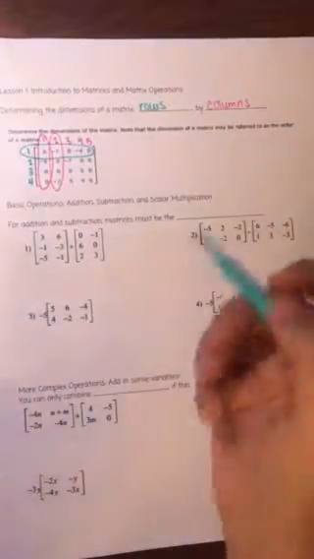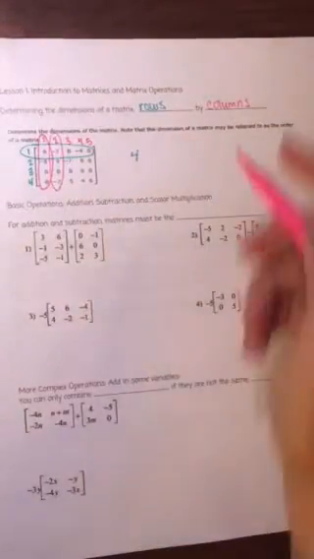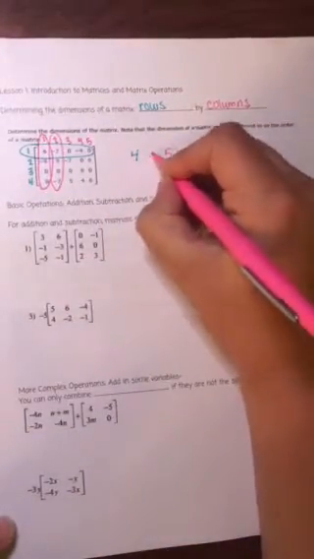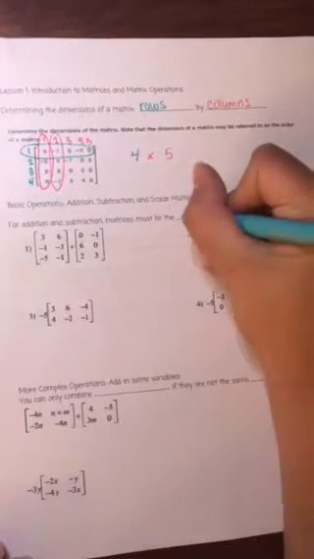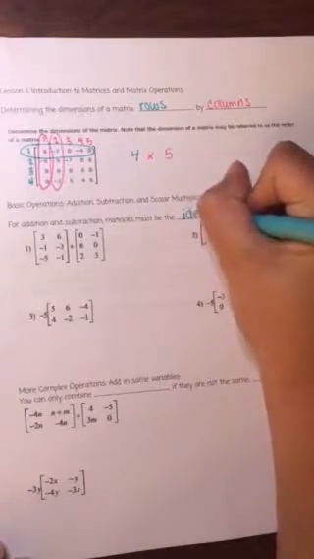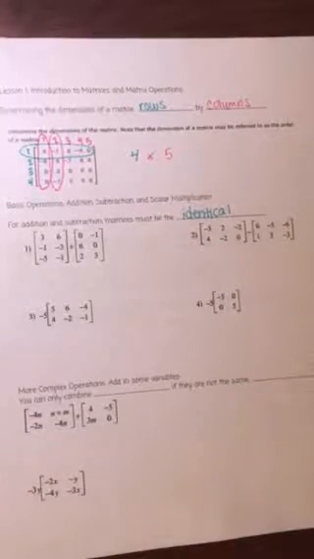So when you label it, you say rows by columns. Well, the rows, there's 4 of them, and the columns, there's 5 of them. So it's a 4 by 5. Now for the basic operations of addition and subtraction. In order to add or subtract something, the matrices must be identical. So if you look at them and they're not exactly the same, then you can't put them together.